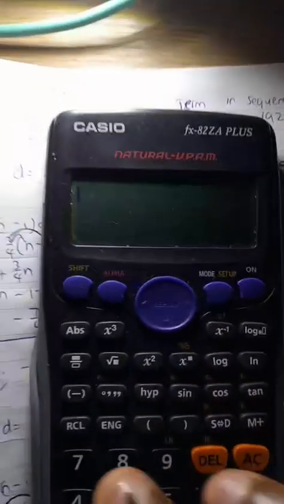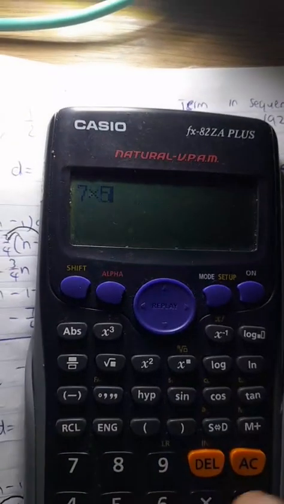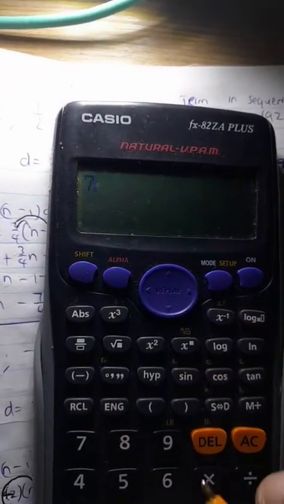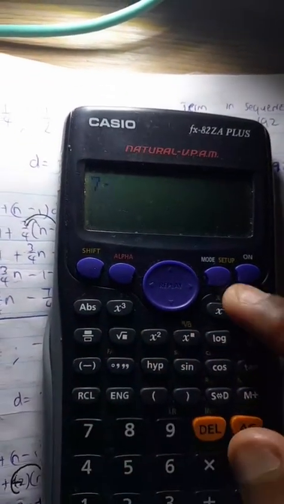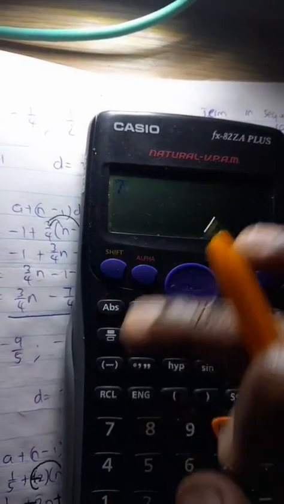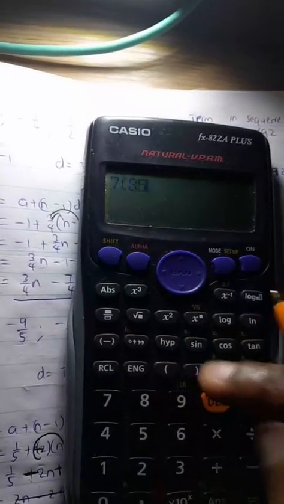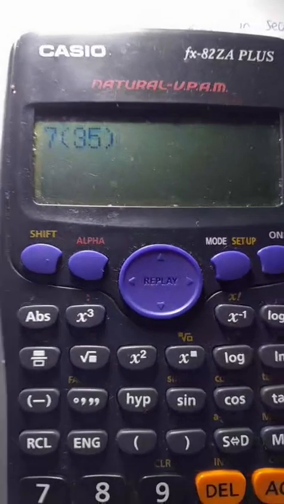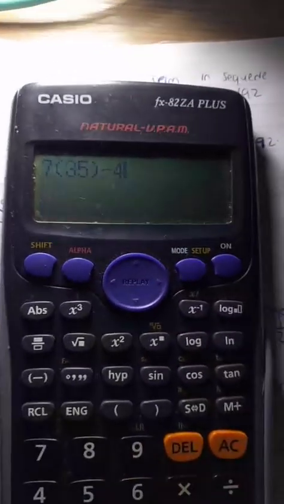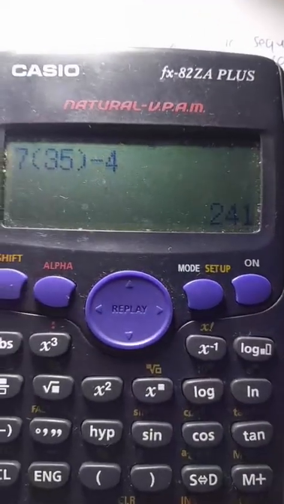You can take your calculator and just simply type all of this in. 7 times 35, so 7 brackets 35 minus 4 gives us an answer of 241.